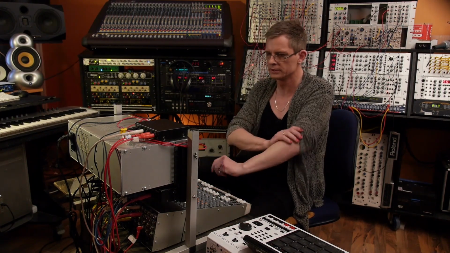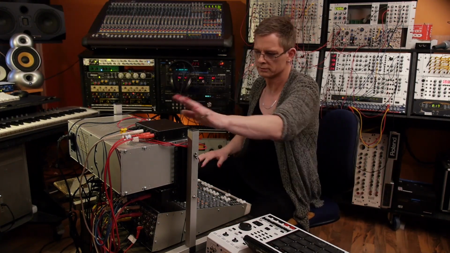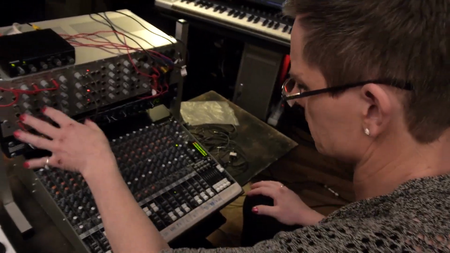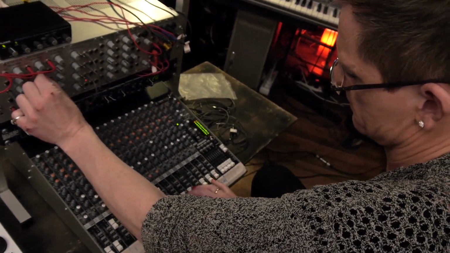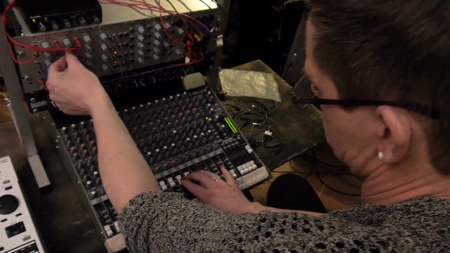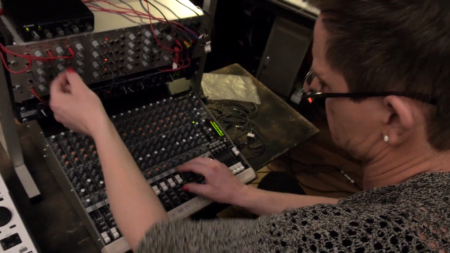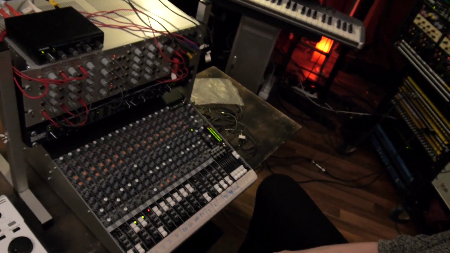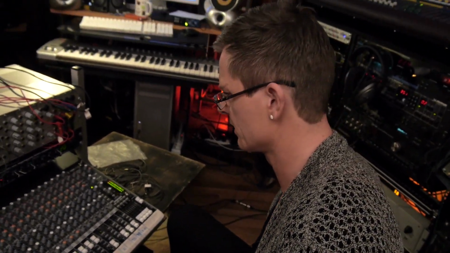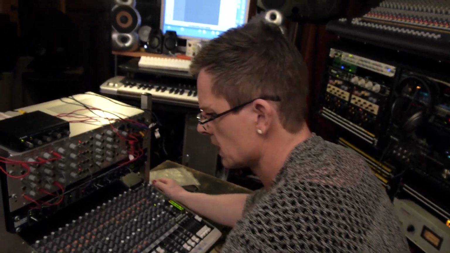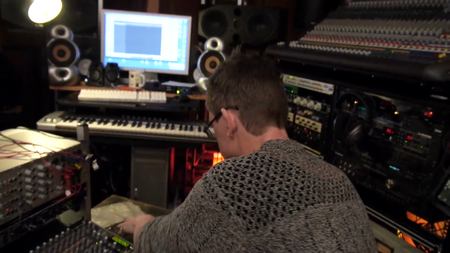So now we have everything to create a beautiful big sound with the reverb, with the delay, and the filter. Just a few items left. So let's check out some more effects.